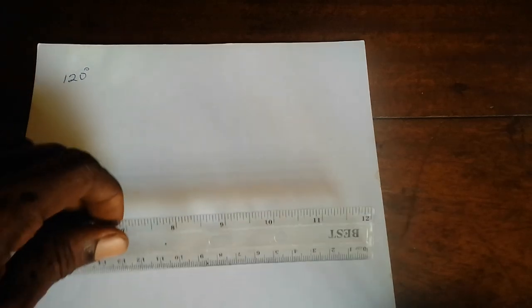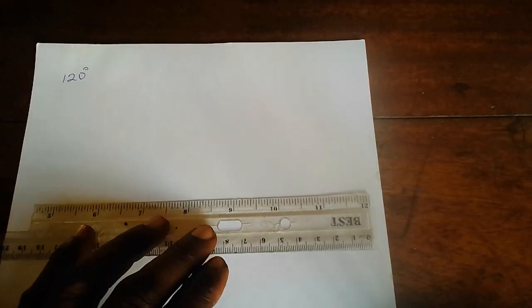Still on the construction of angles, I want to draw angle 120 degrees. To draw angle 120 degrees, angle 60 plus angle 60 will give us angle 120 degrees. So I'm still going to follow the procedure of drawing angle 60 degrees.